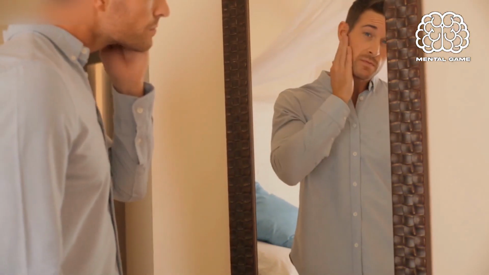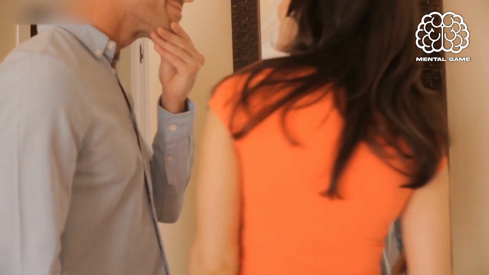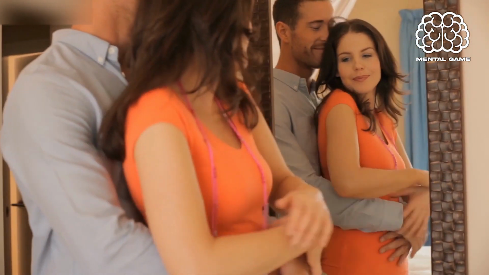Mirroring is the practice of matching the behavior and body language of the person you are communicating with in order to build rapport and connection.